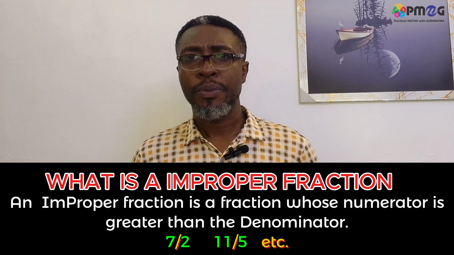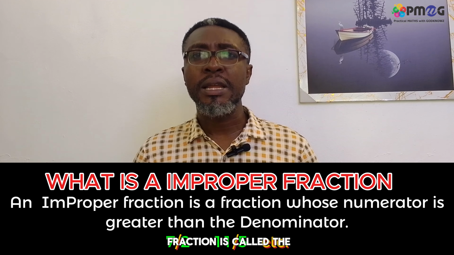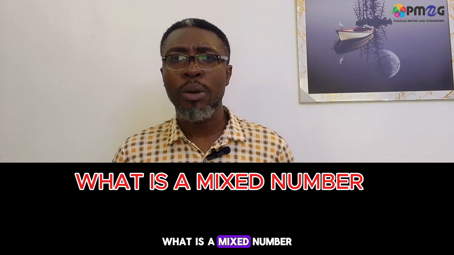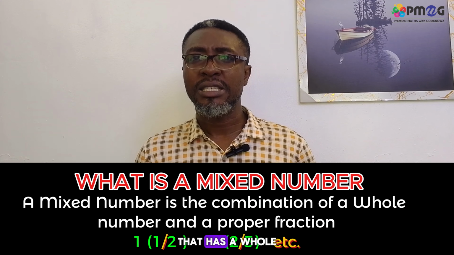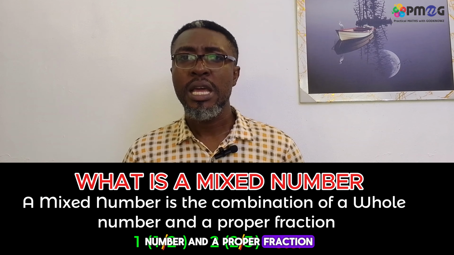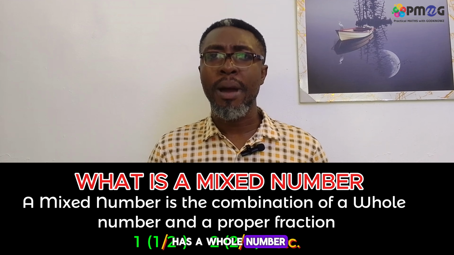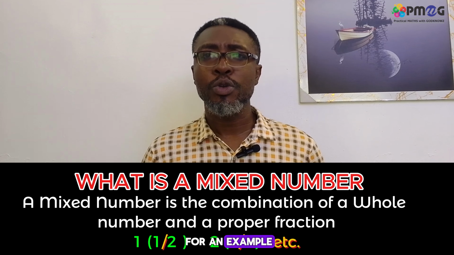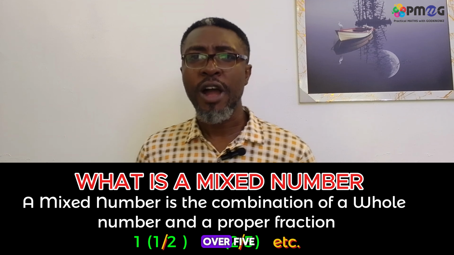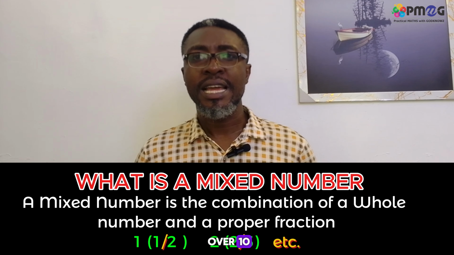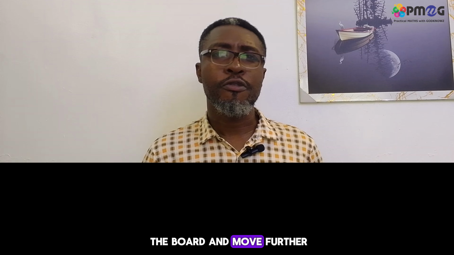And lastly, what is the third type of fraction? The third type of fraction is called the mixed number. What is a mixed number? A mixed number can be defined as a fraction that has a whole number and a proper fraction. For an example, you could get 1 whole number, 1 over 2, 2 whole number, 2 over 5, 3 whole number, 1 over 10. These are the kinds of fractions we have. Now let's go to the board and move further.